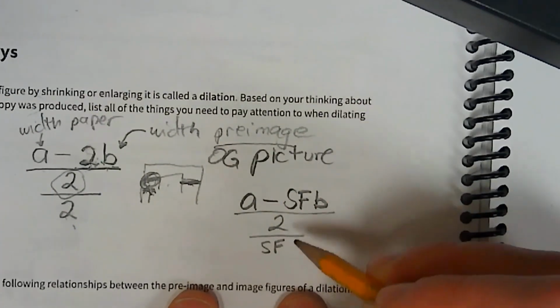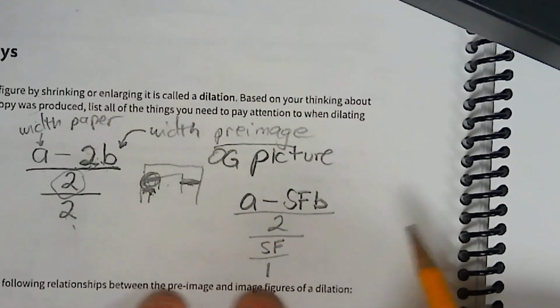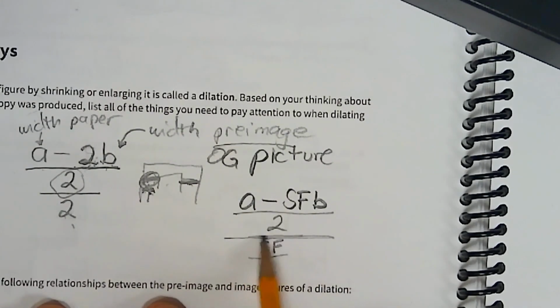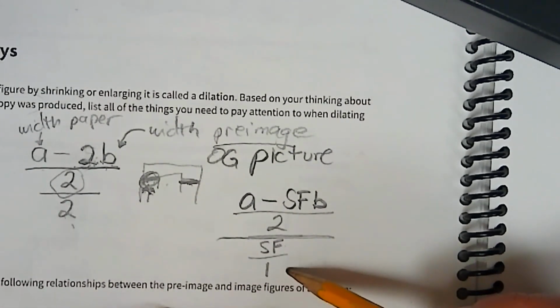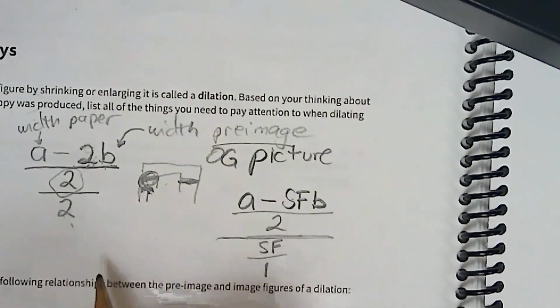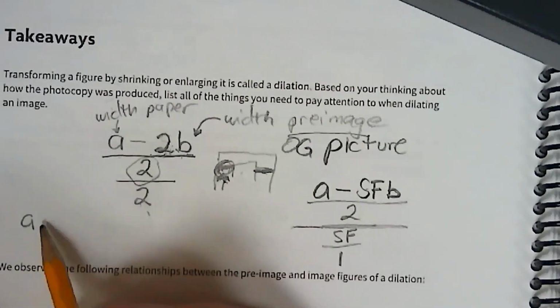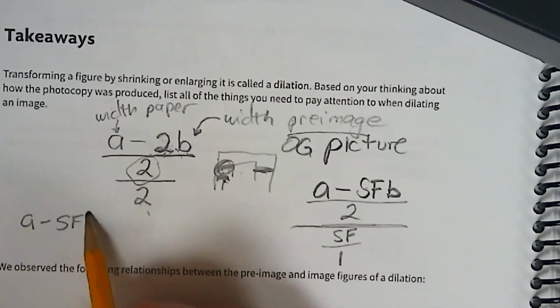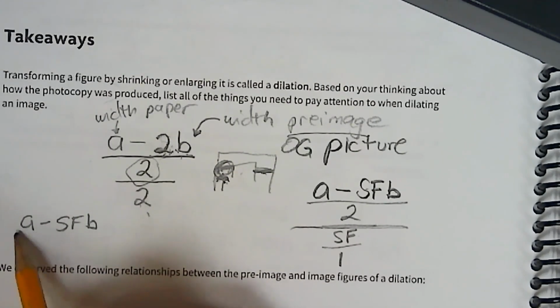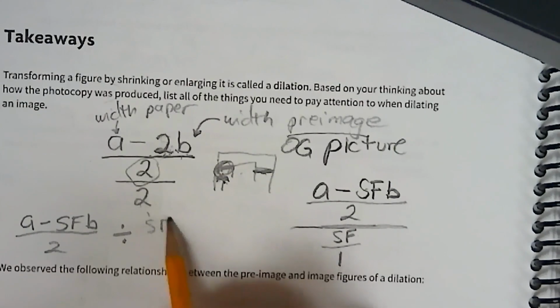Now we can clean this up because this is scale factor over 1. And now we have two fractions being divided. And so let's rewrite it like that. A minus scale factor times B divided by 2, divided by SF over 1.